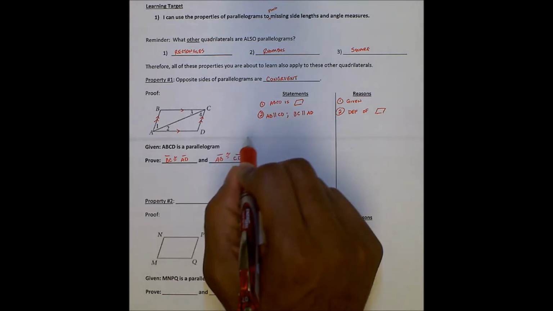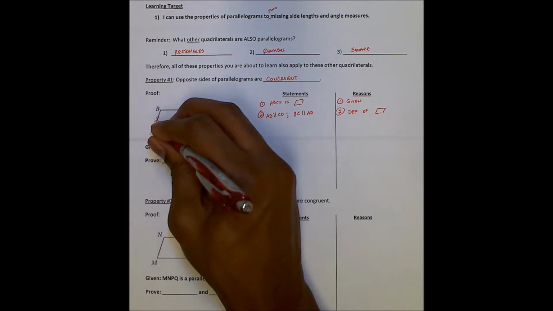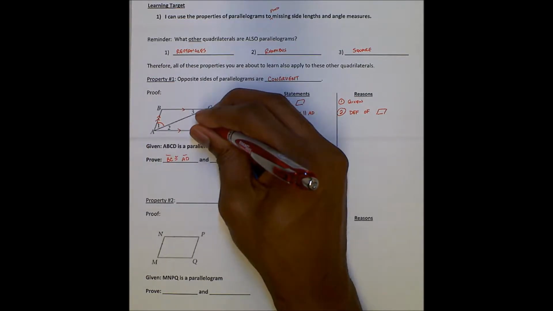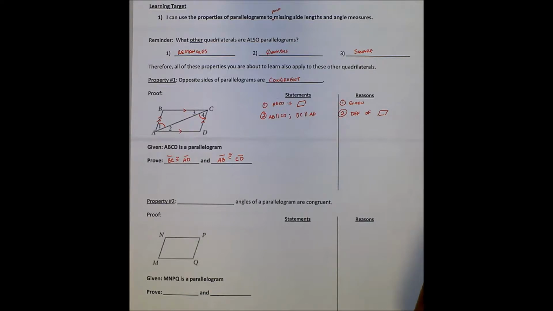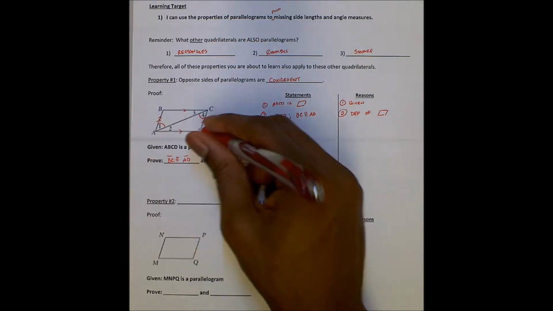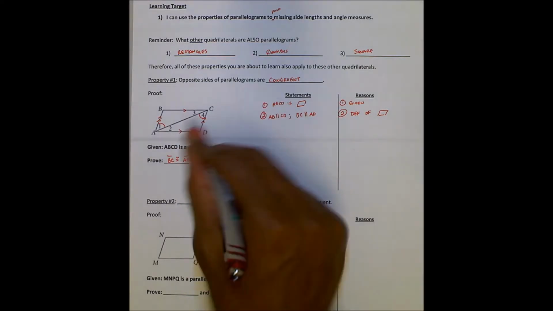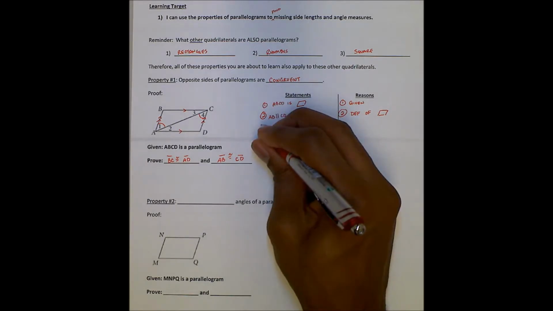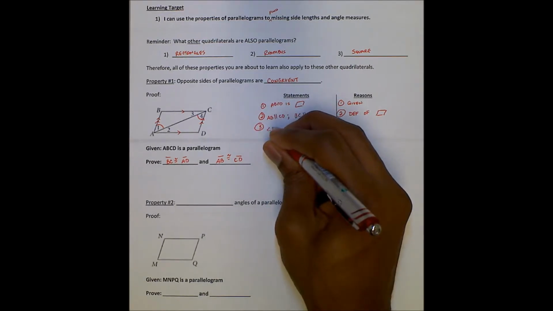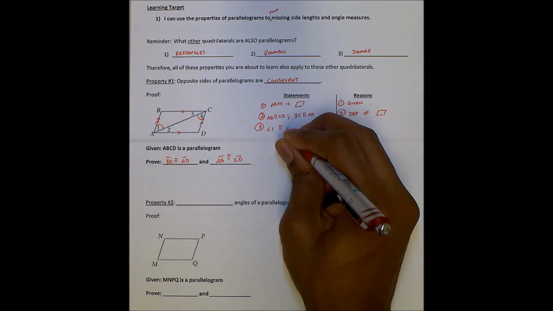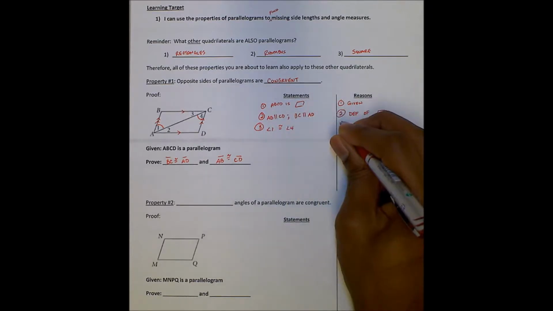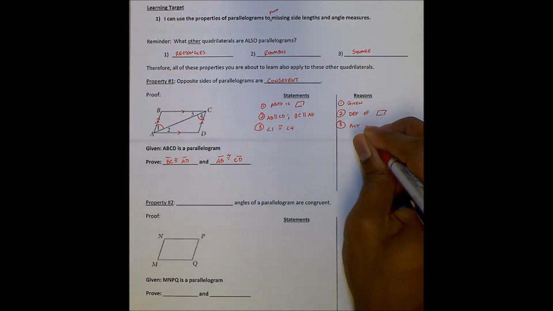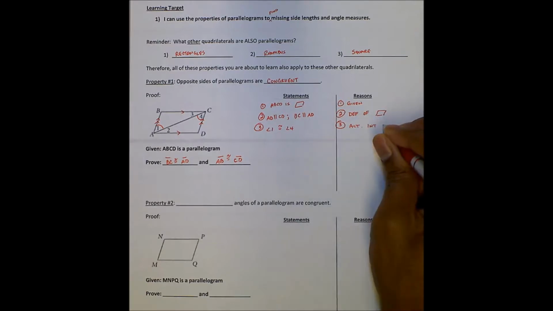So I can see parallel lines, I can see alternate interior angles. I can see angle 1 and angle 4 are alternate interior angles, with AB and CD being the parallel lines and AC being the transversal. So I can say that angle 1 is congruent to angle 4. Okay.